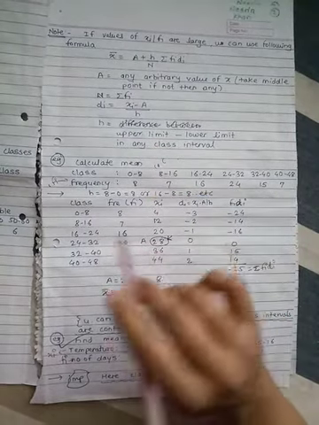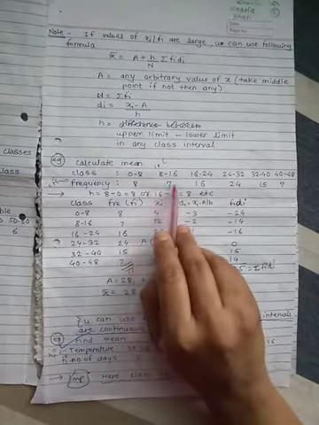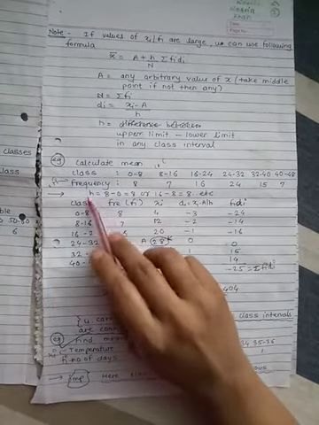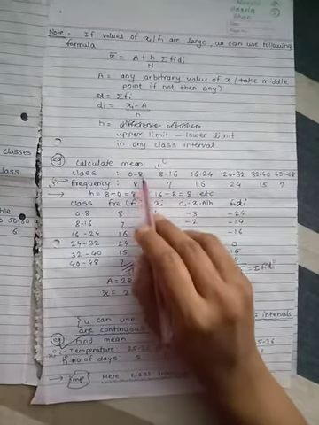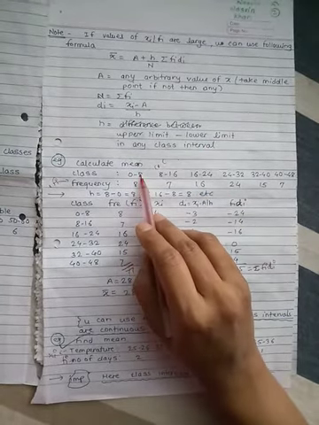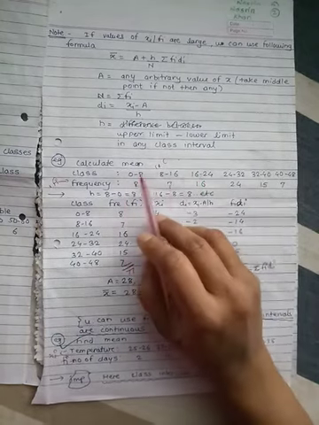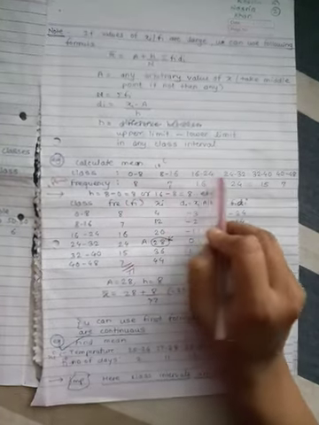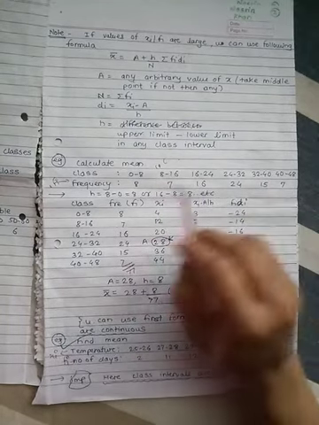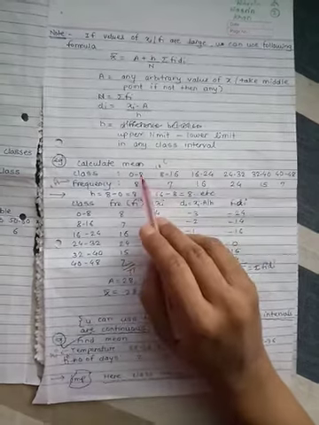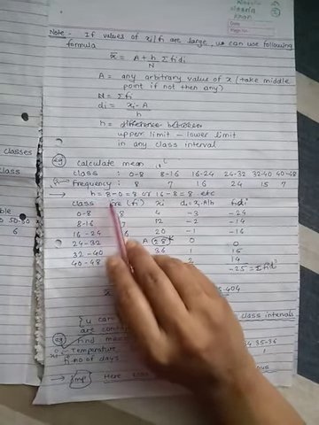So let us see the example. Calculate the mean. Class intervals are given, and frequencies are given. Then h is the value upper limit minus lower limit of any class interval. This is your class interval, upper limit 8, lower limit 0. The first values are your lower limits, and the end values 8, 16, 24, 32, 40, 48 are the upper limits. So upper limit minus lower limit, 8 minus 0, that is 8, and this is your value of h.